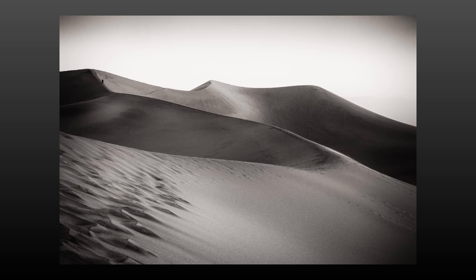And this is the humongous dune called the Star Dune, which is the biggest dune there. And it would have been very difficult to tell the size of the dune without that person coming down the ridge. To me, it also tells a story of how insignificant we can seem in the lap of Mother Nature.